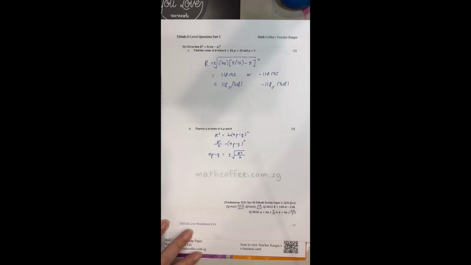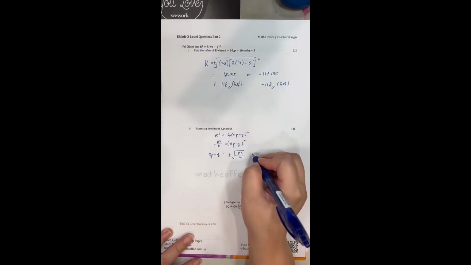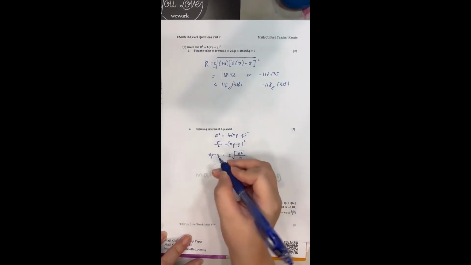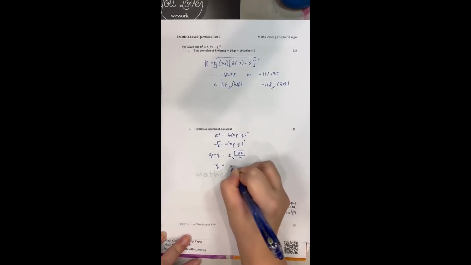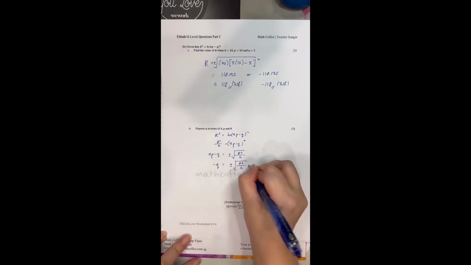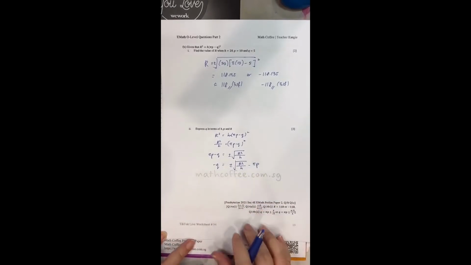This one I bring over, this one bring over. Actually it doesn't matter. So you see, minus q equals to plus minus r squared over h minus pi p.